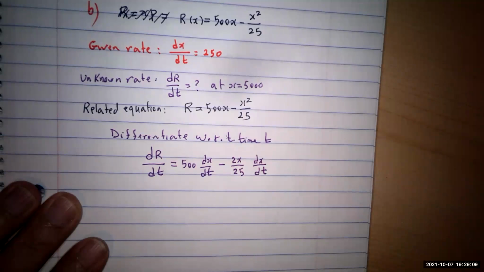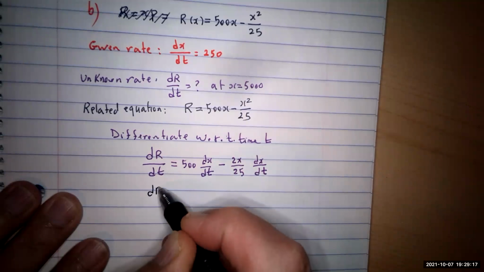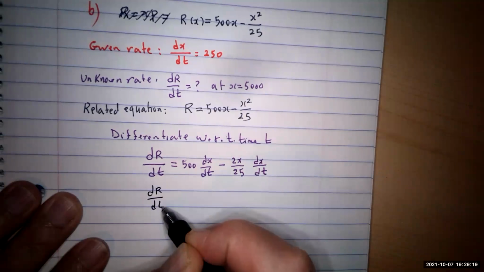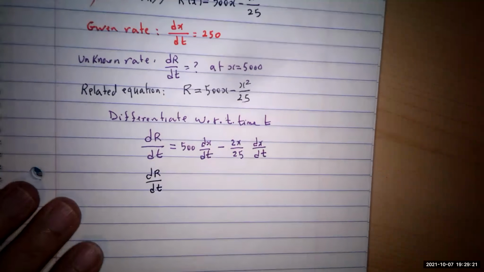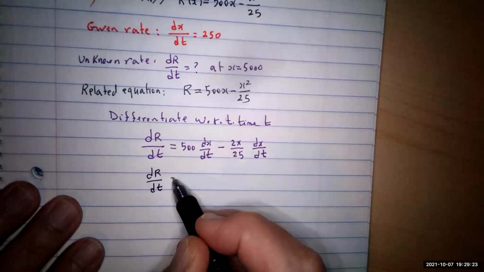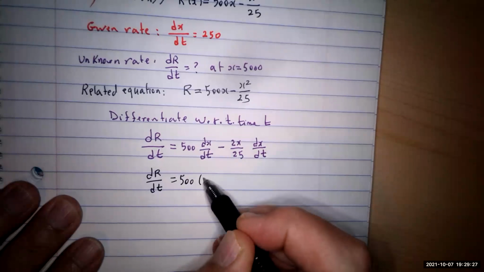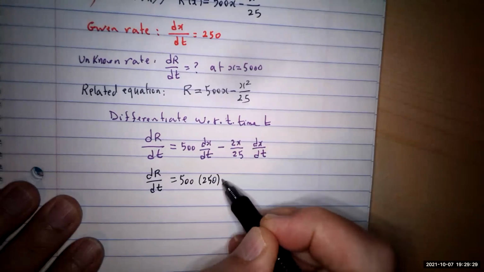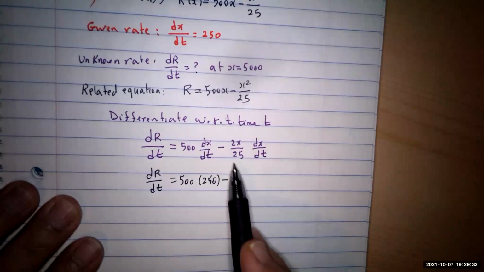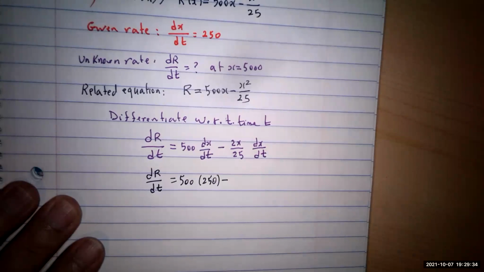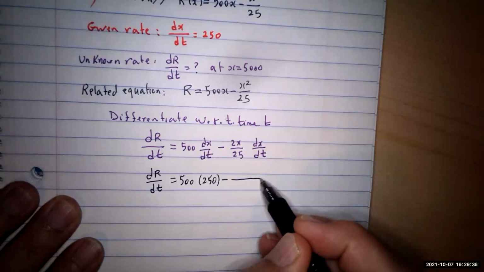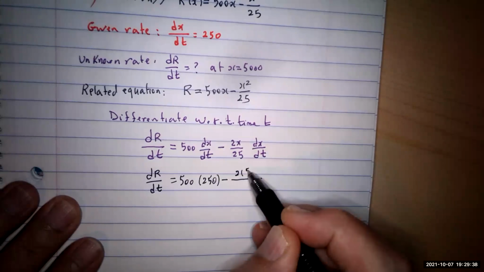Okay, so this is it. Any question? Now substitute. dR dt is the missing one, the revenue rate. It's going to be equal to 500 times dx dt, which is 250, minus 2x over 25, where x is 5,000.